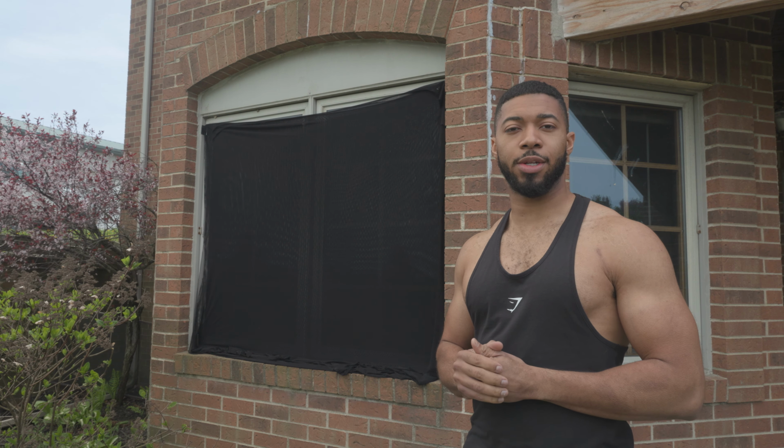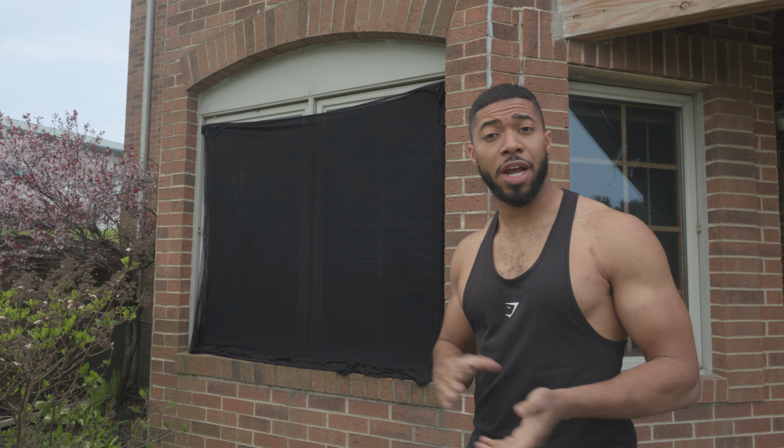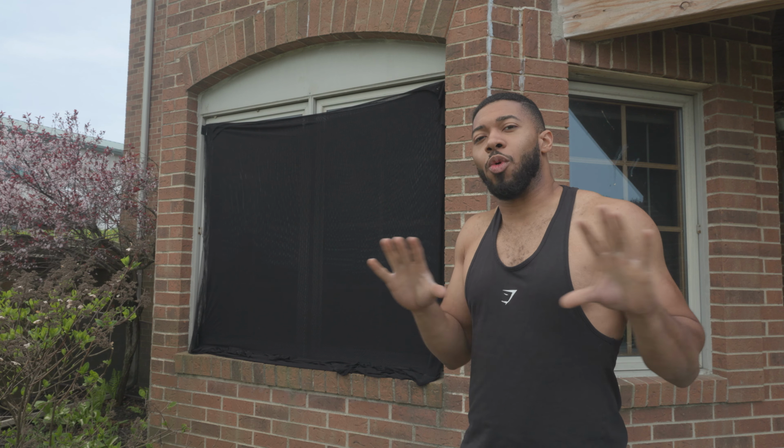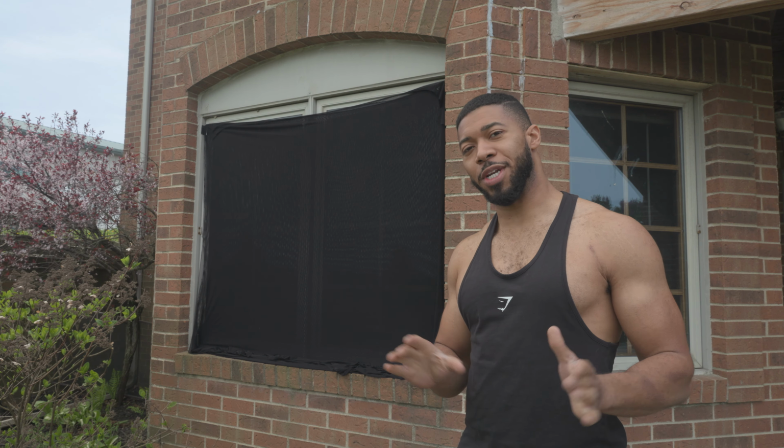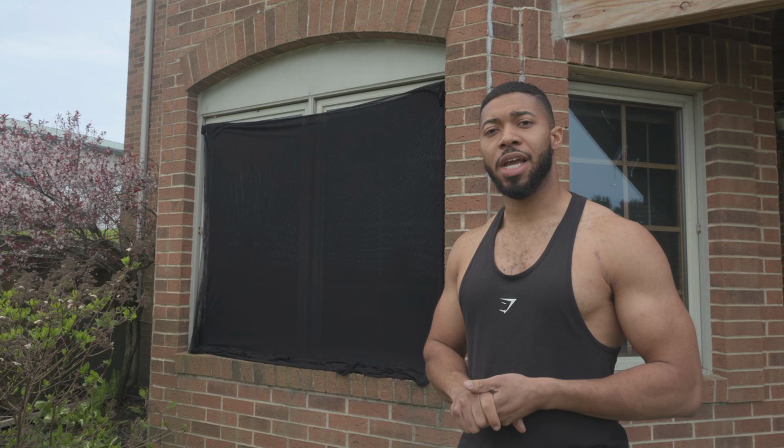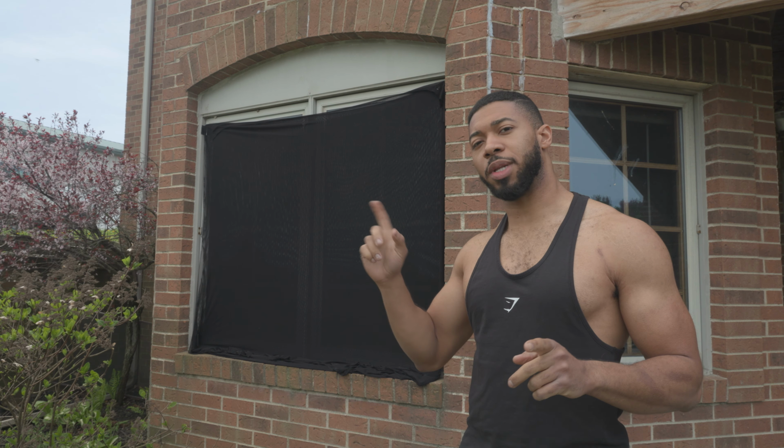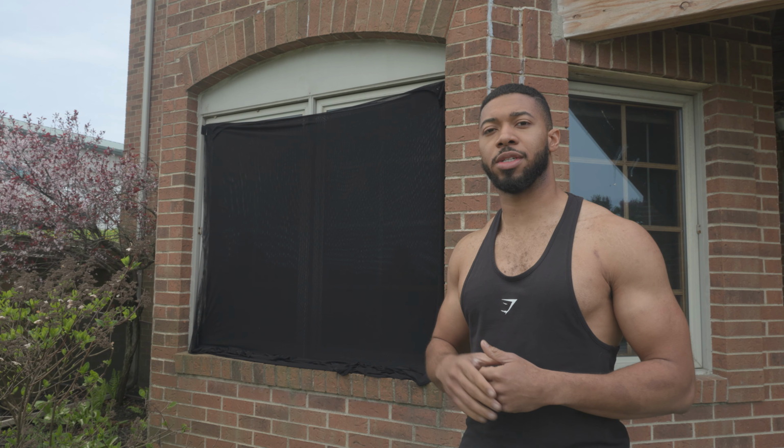Okay, so here is the setup. As you can see, I think it looks all right from outside. I mean, it's not like a professional ND gel on the window, but it does get the job done, and it is quite easy to place, move, and add layers, as I'll show you in a second.